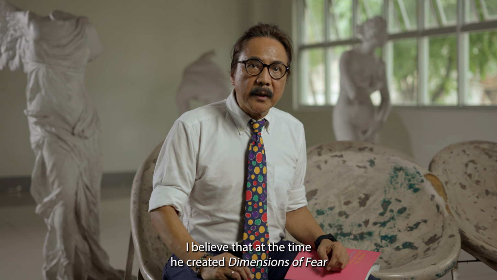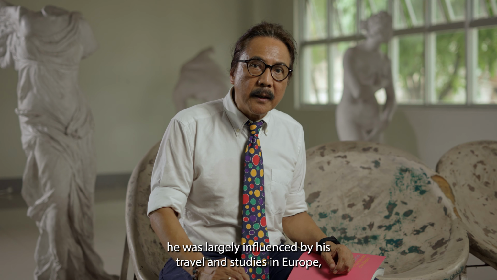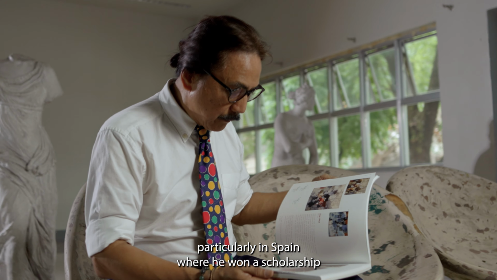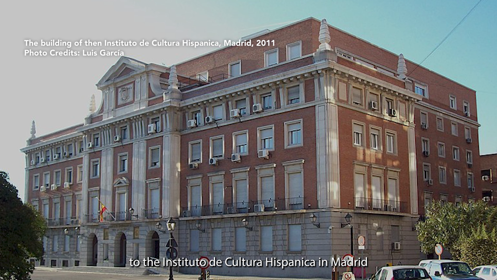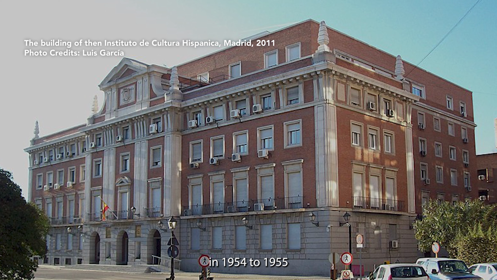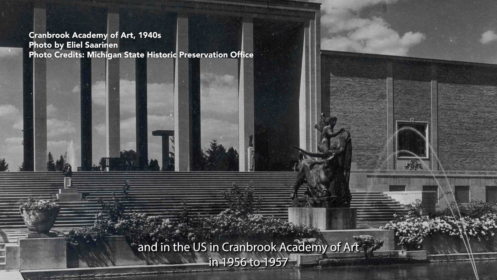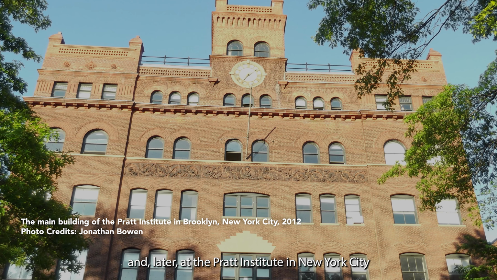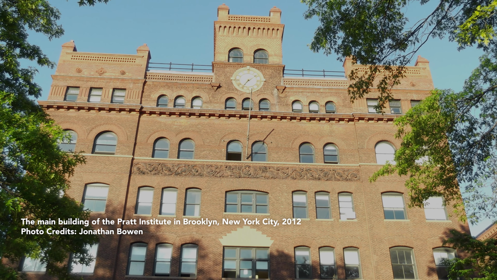I believe that at the time he created Dimensions of Fear, as well as his other works from the mid-50s, he was largely influenced by his travel and studies in Europe, particularly in Spain, where he won a scholarship to the Instituto de Cultura Hispanica in Madrid in 1954 to 1955, and in the US in Cranbrook Academy of Art in 1956 to 1957, and later at the Pratt Institute in New York City, where he embraced abstraction.